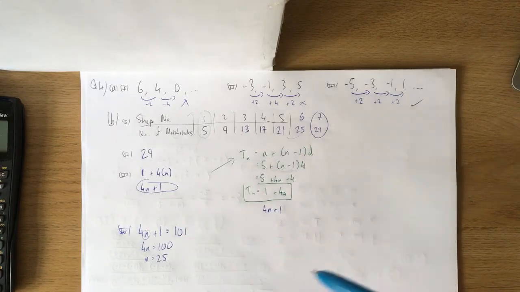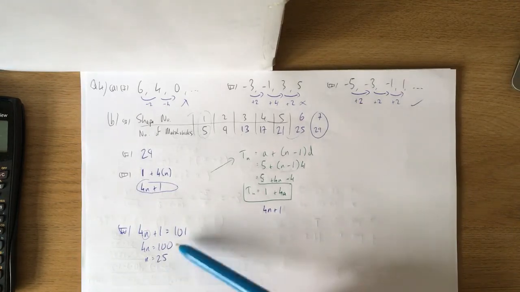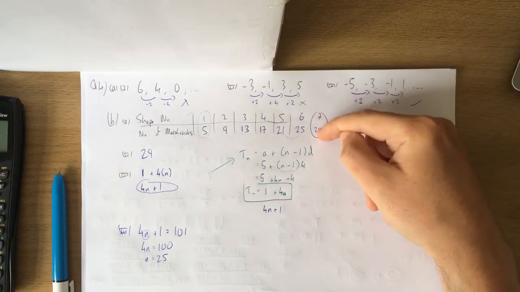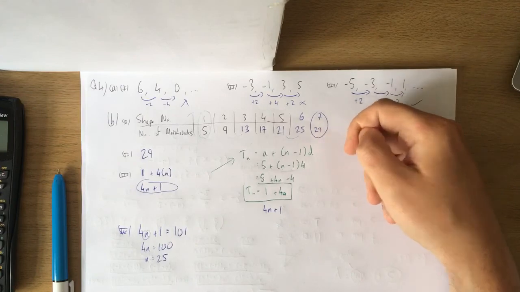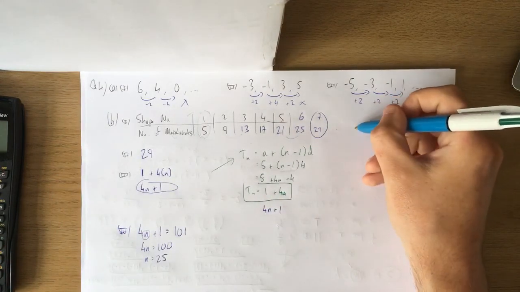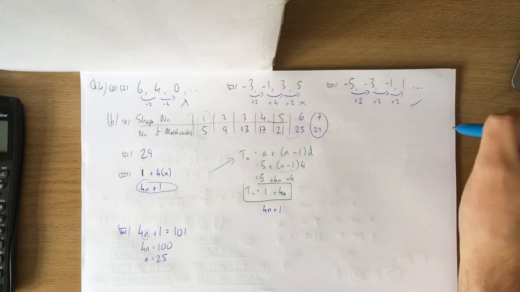If you didn't get part 3 out, or if you didn't think to do part 3 that way, is there another way you could do this question? Absolutely. Shape number 7 has 29 in it. You're going up in 4s. So shape number 8 would be 33. Shape number 9 would be 37. So just keep going up brute force like that.